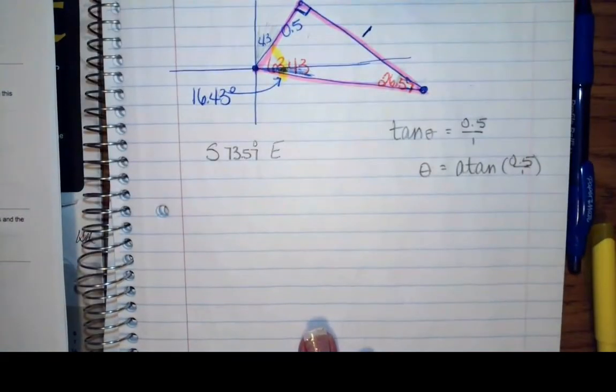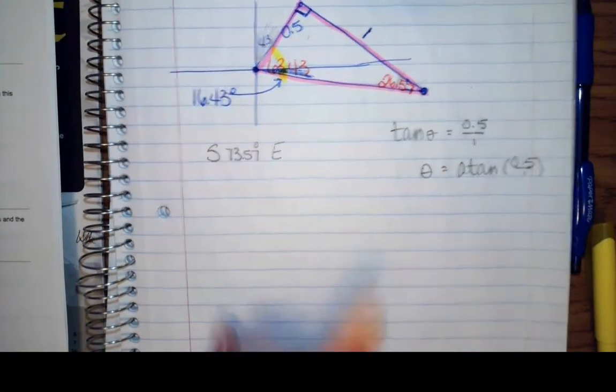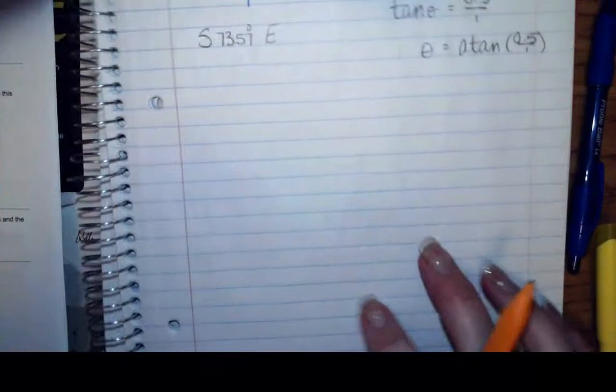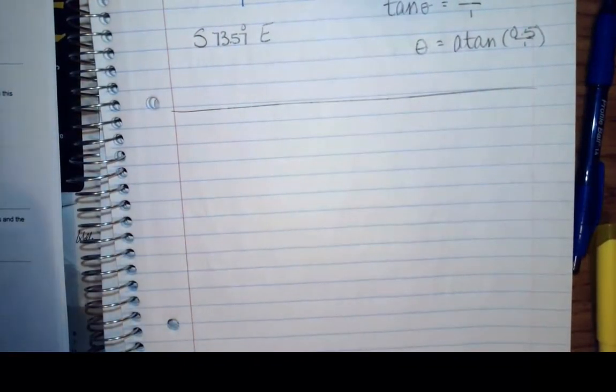Okay, so you can do that one. We need to remember how to do scientific notation. So let's do scientific notation. One method of measuring the distance from the Earth to a star is the parallax method. So let's zoom in on this.